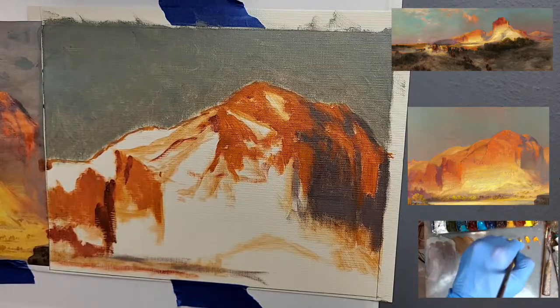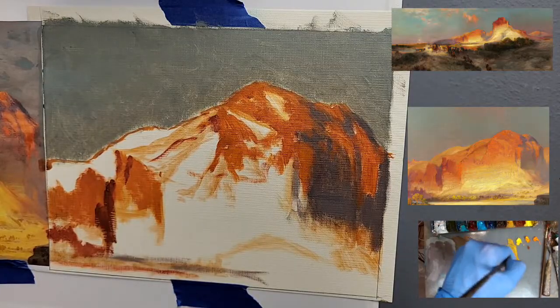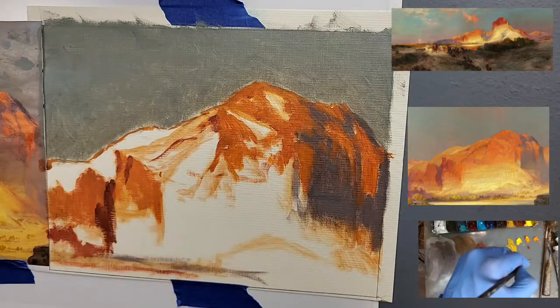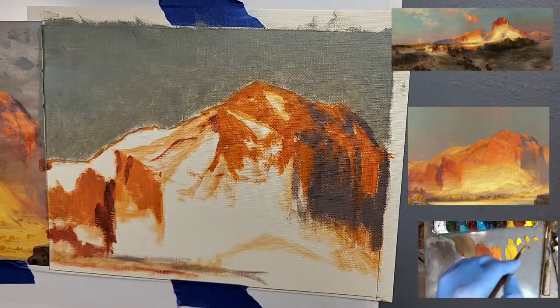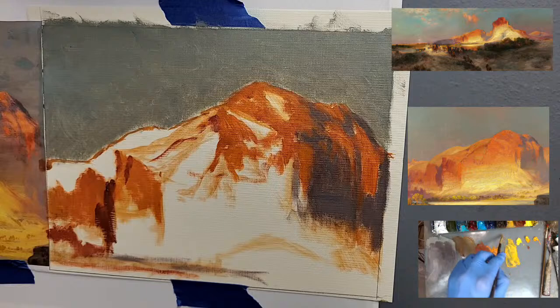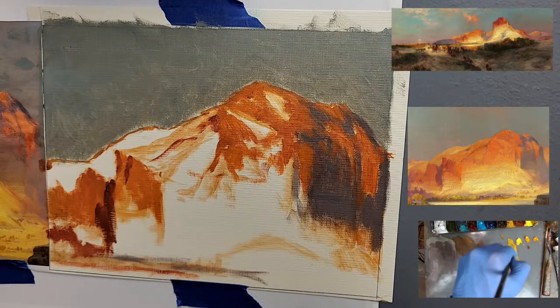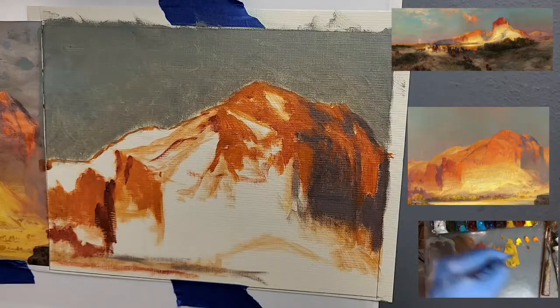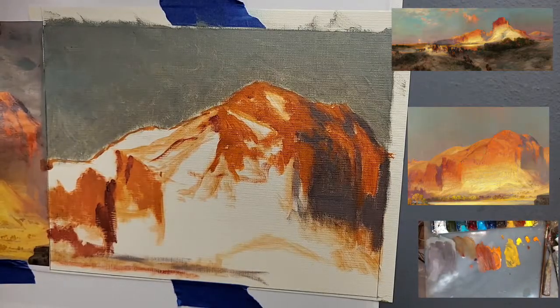Ugh, that is too green. So if it's green, we need to add a little red. Warm it up a little bit.